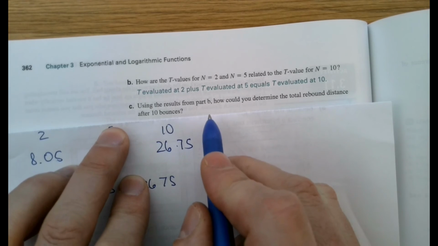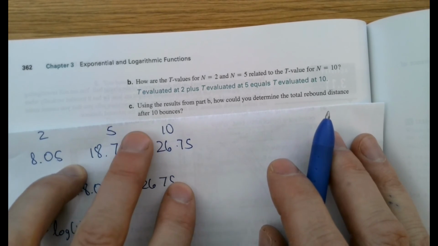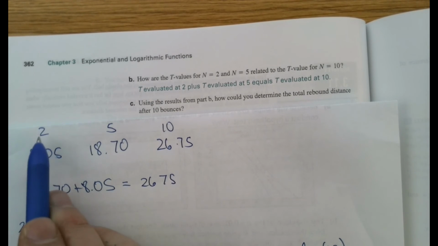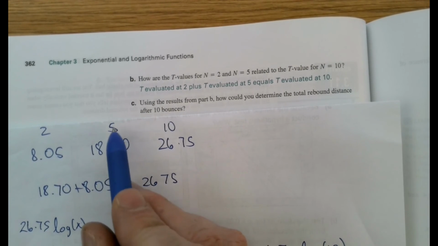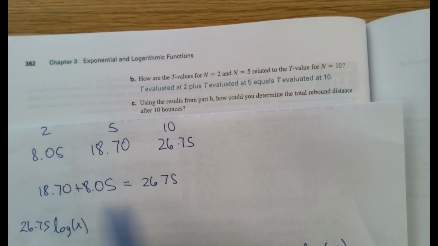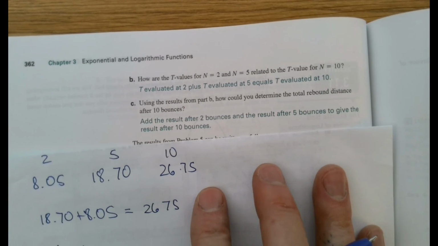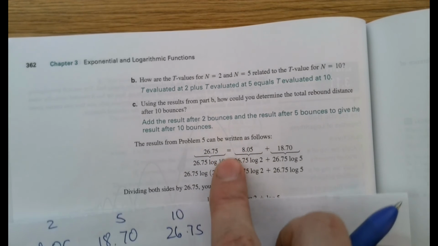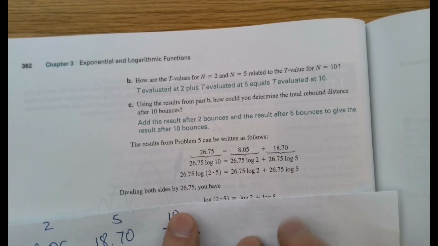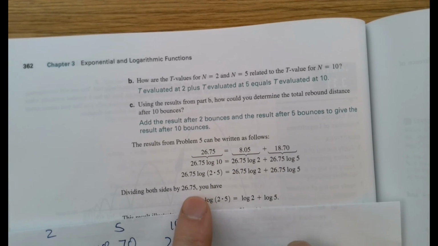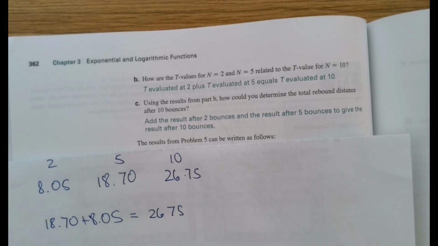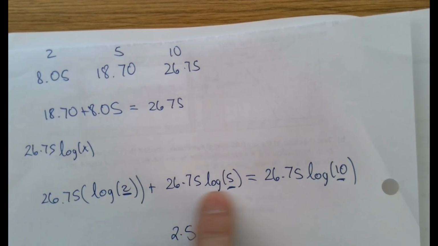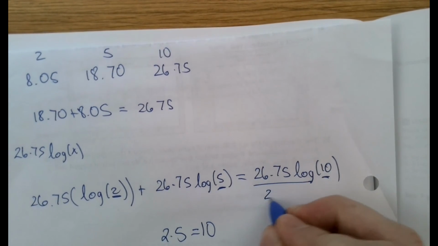It says, using results from part B, how would you determine the total rebound distance after 10 bounces? Well, you'd evaluate log of 2 in our model and log of 5 using our model, and then add those results together, and we get log of 10. In other words, we have this listed out here in your textbook. And what this is showing is if we take this whole thing and we divide everything by 26.75.